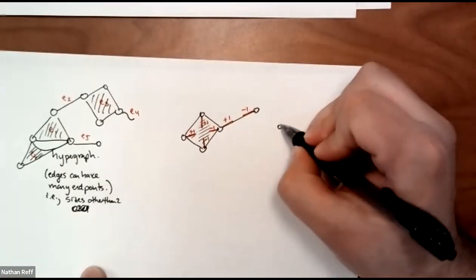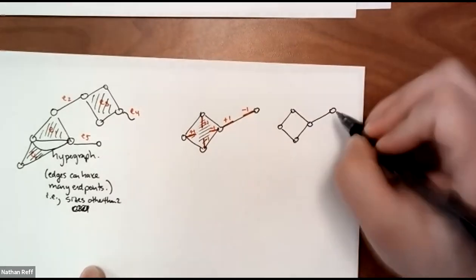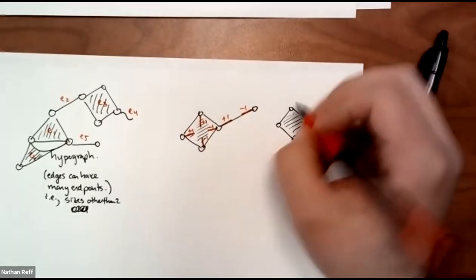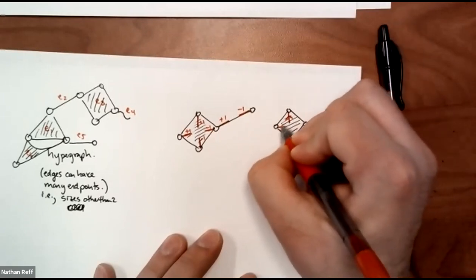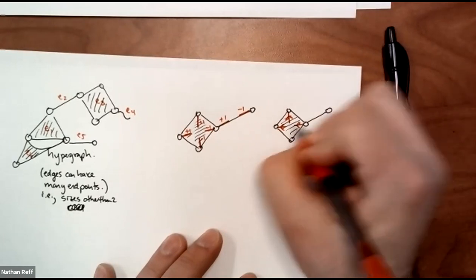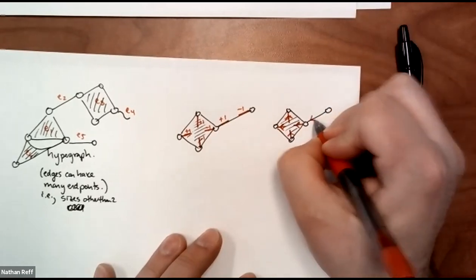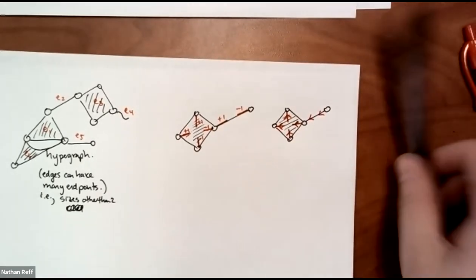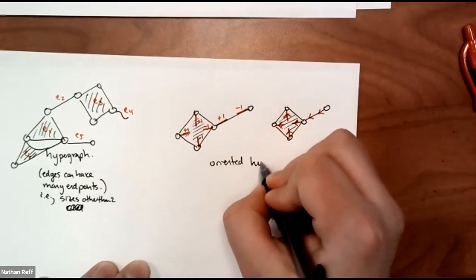So that's one way to draw it. Or what you could do is you could use arrows instead. It's a lot nicer looking if you use arrows. Okay, so here's my picture. So +1, you'll say that you have an arrow going in. Okay, and -1, you'll have an arrow going out of the vertex. Okay, so +1, -1. We okay with that? So this right here is what's called an oriented hypergraph.